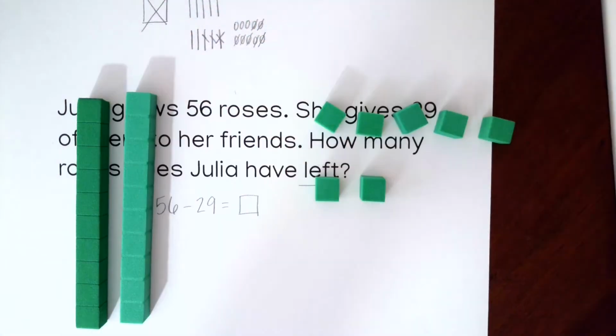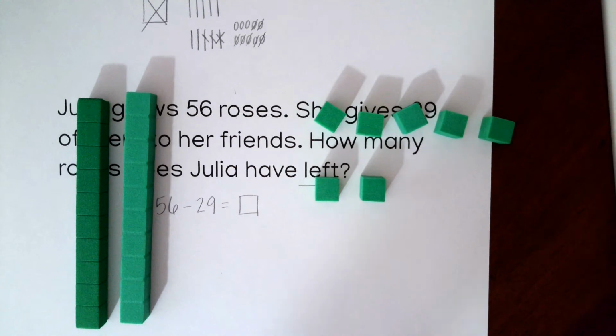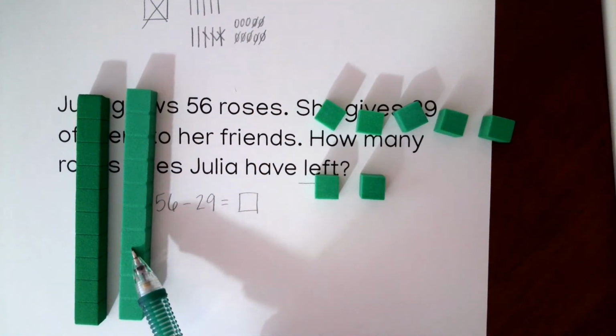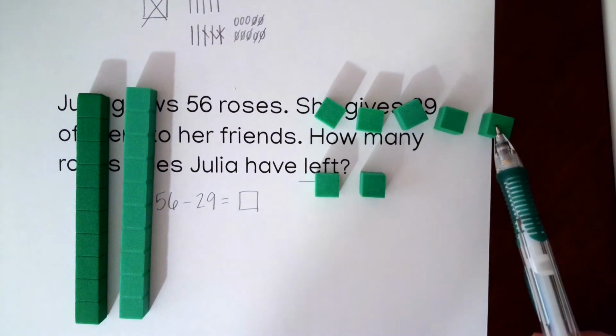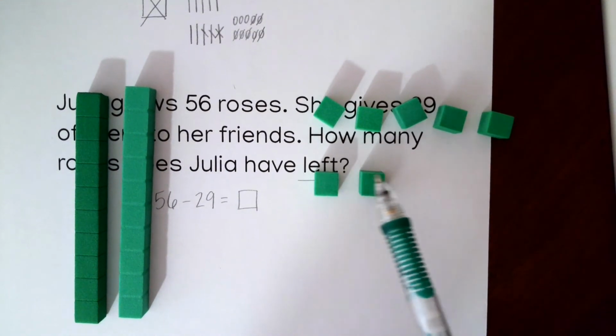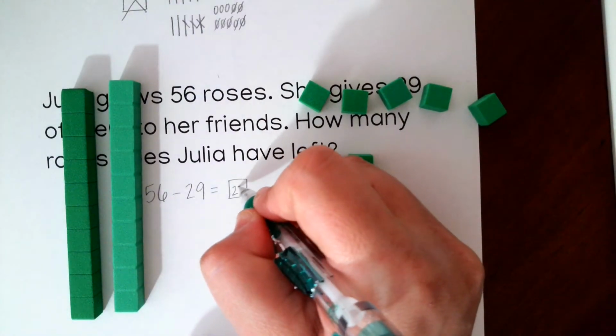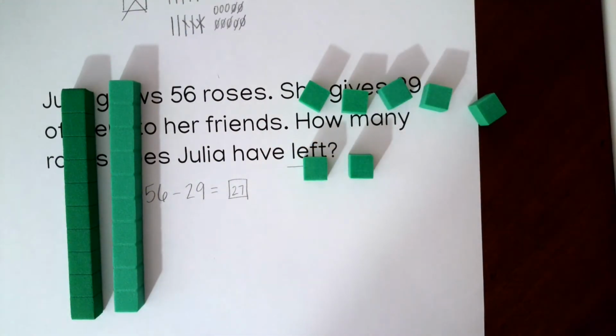So here's 1, here's 2. So I'm left with 10, 20, 25, 26, 27. Now, how do I know if my answer is right?